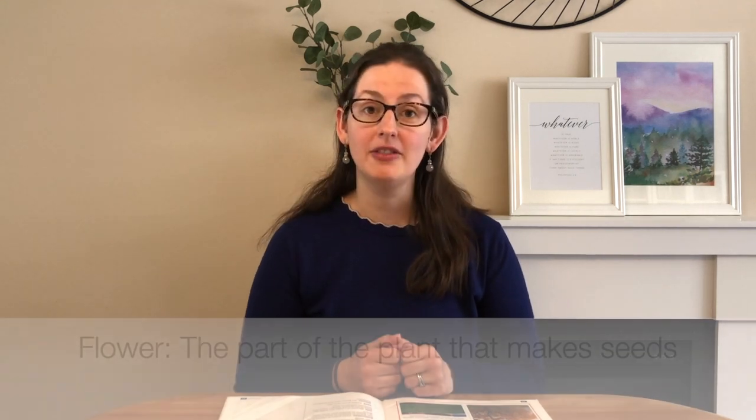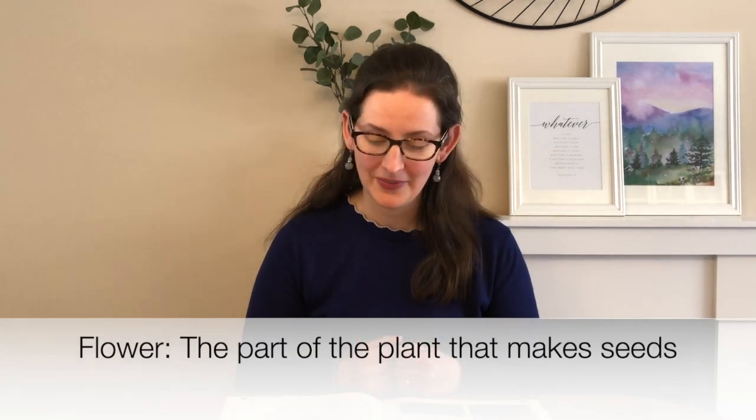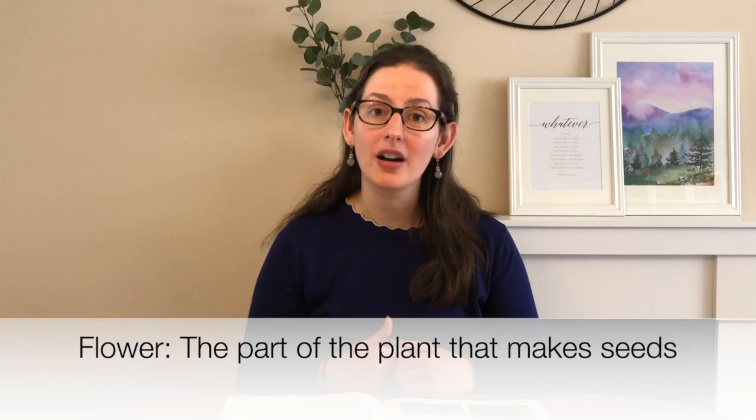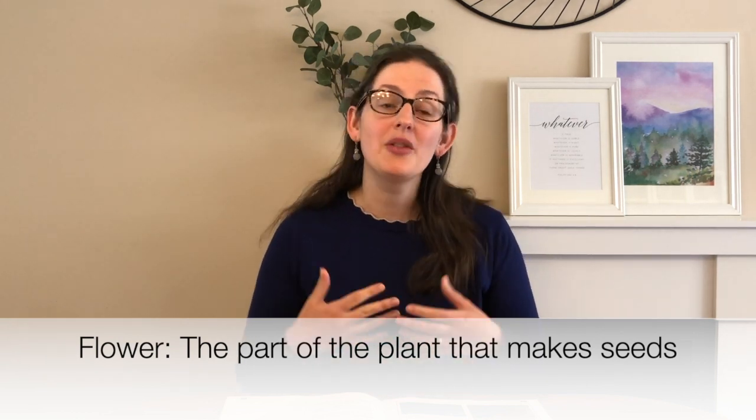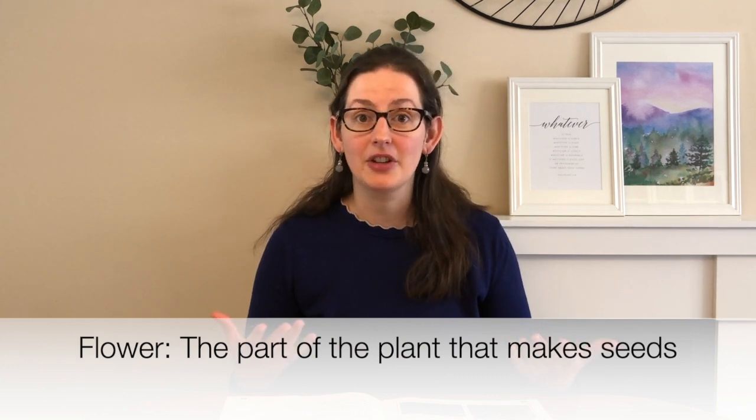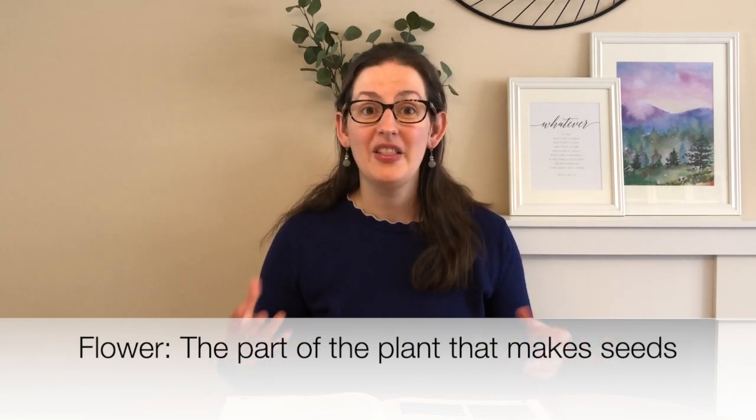So at the top we have the flower. And the flower is the part of the plant that makes seeds. So we know that plants need seeds if they're going to continue to survive. If we want more plants, we need more seeds. So the flower makes seeds.